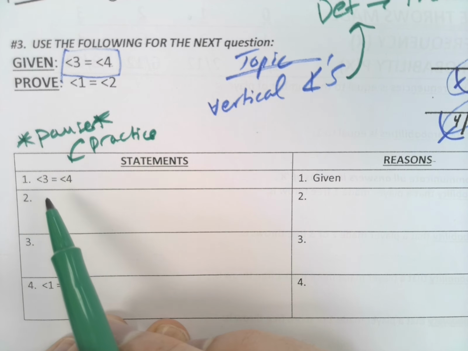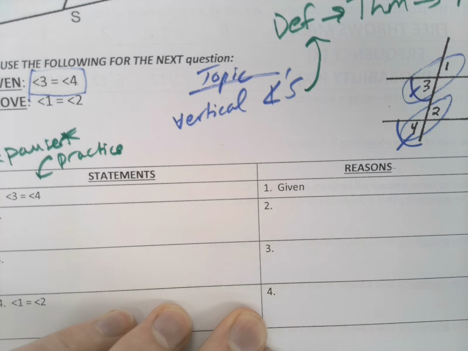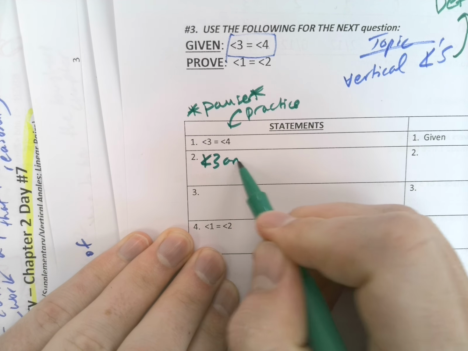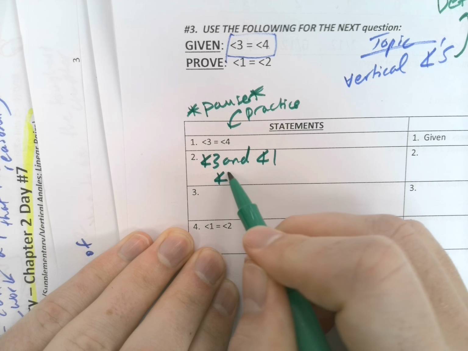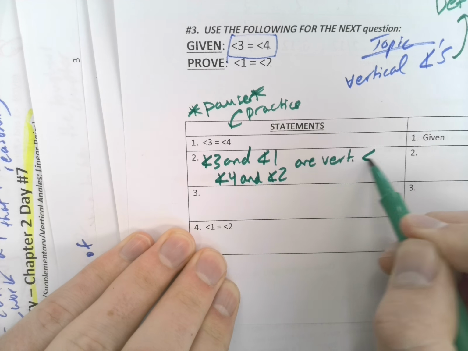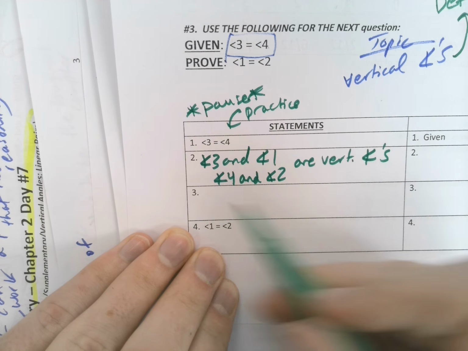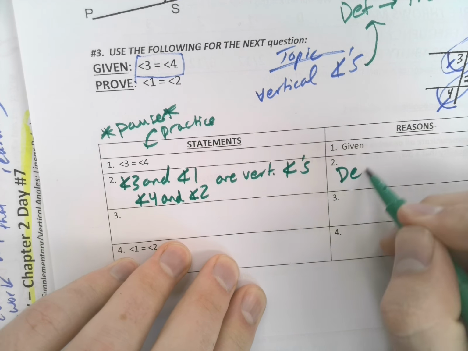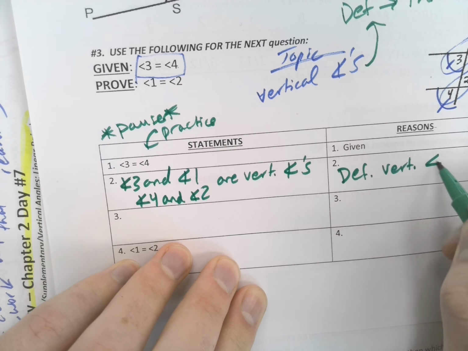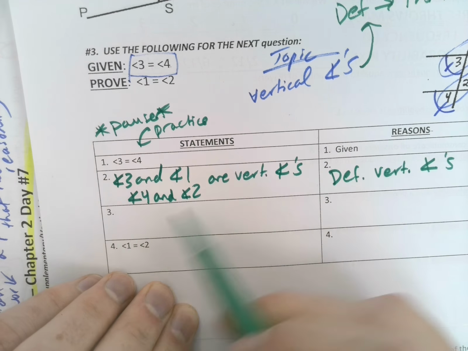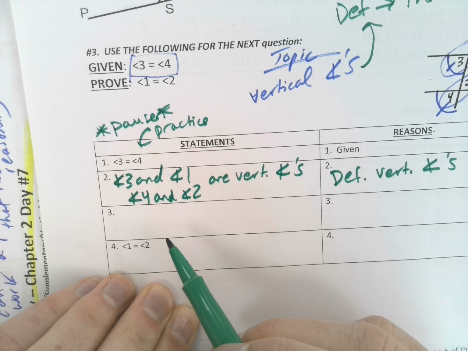So we're given 3 equals 4. But also, don't we see here, let me zoom out a little bit, that we have 3 and 1 and 4 and 2? 3 and 1 and 4 and 2 are vertical angles. And if we're talking words here and just that these are vertical angles, that's going to be straight up based off the definition of vertical angles.